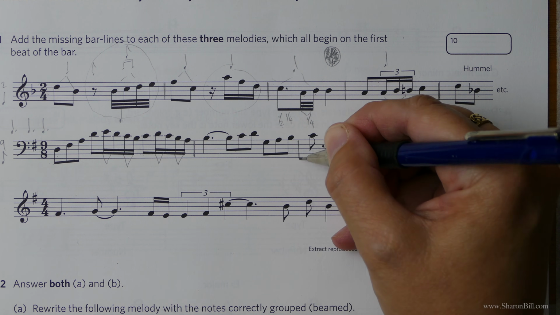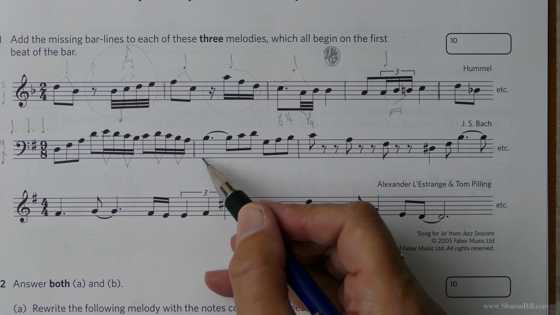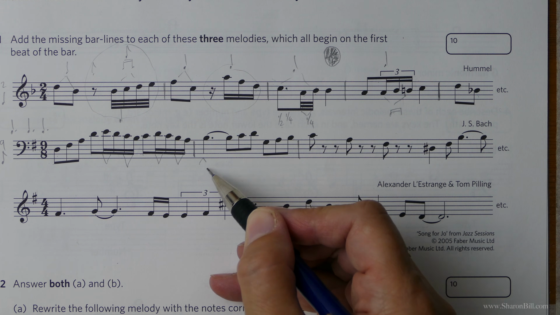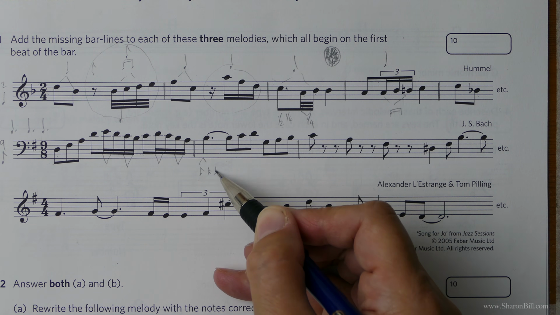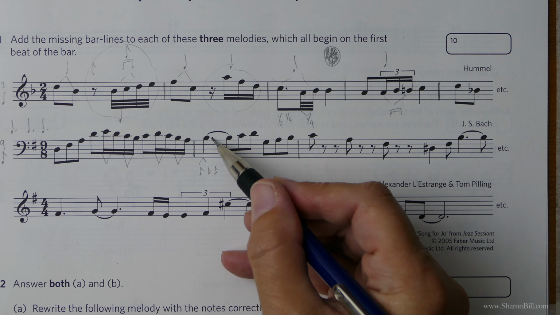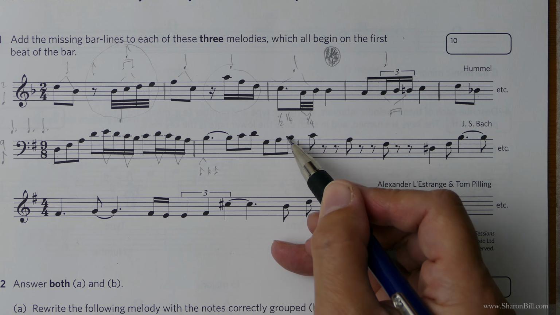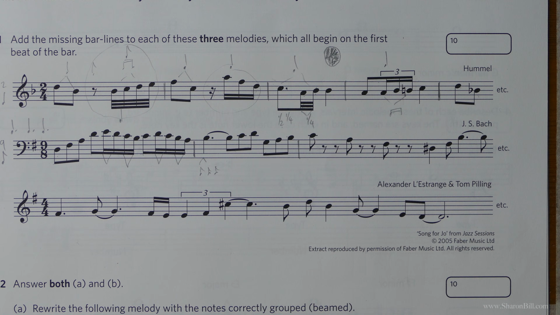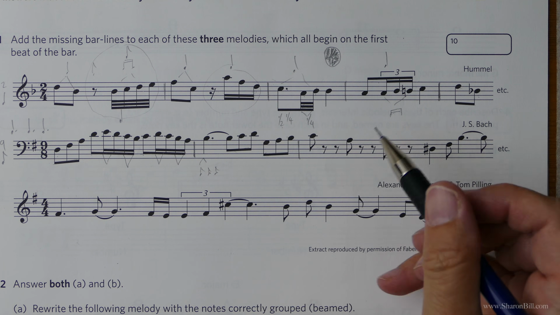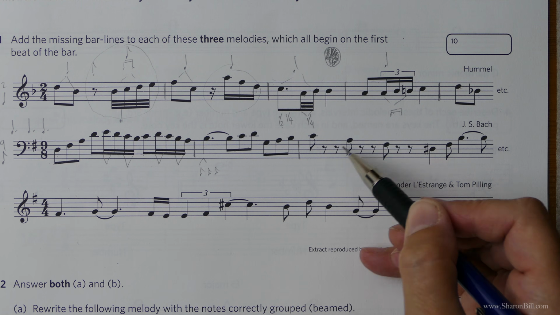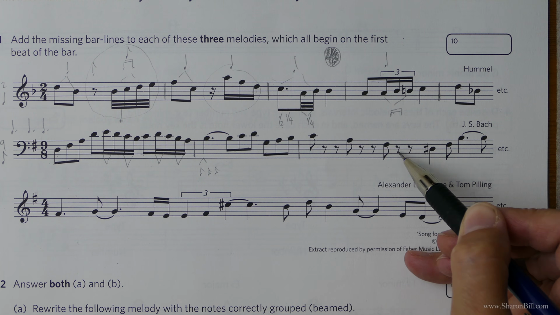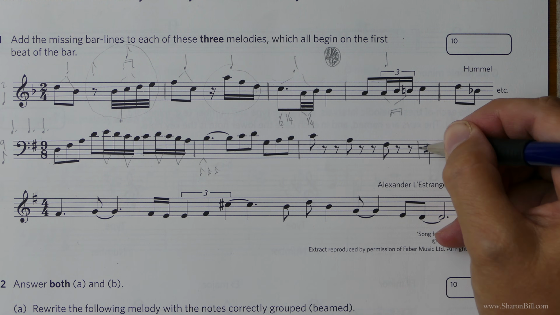There's our triple time. 1, 2 beats there. The dot gives us another quaver beat, another 8th note. So 1, 2, 3, 4, 5, 6, 7, 8, 9. There we go. Don't forget rests still count. 1, 2, 3, 4, 5, 6, 7, 8, 9. So there's the bar line.